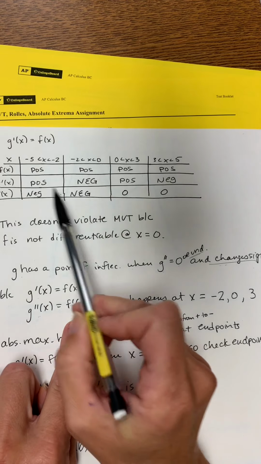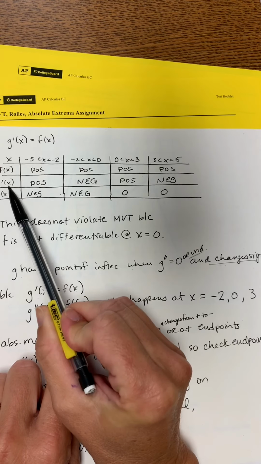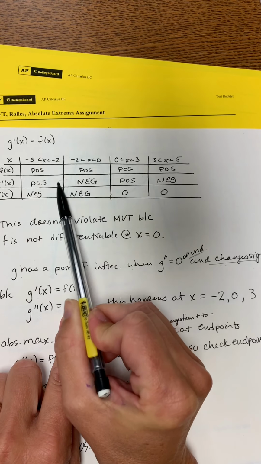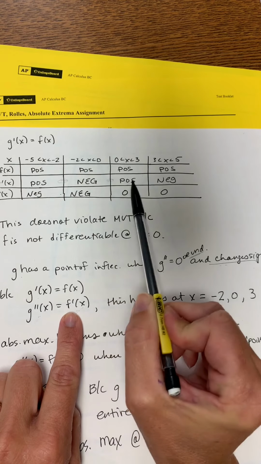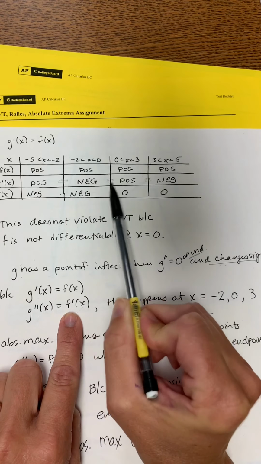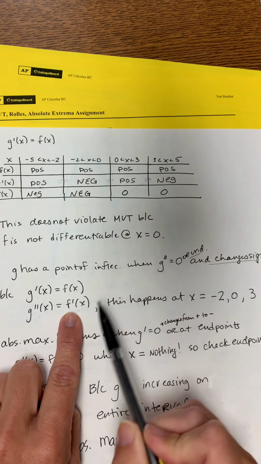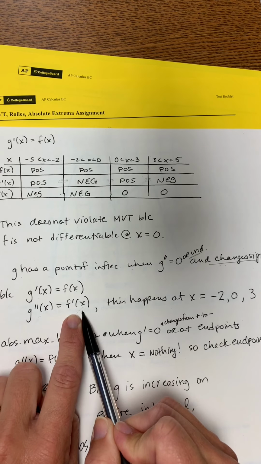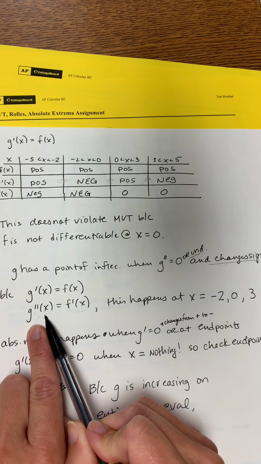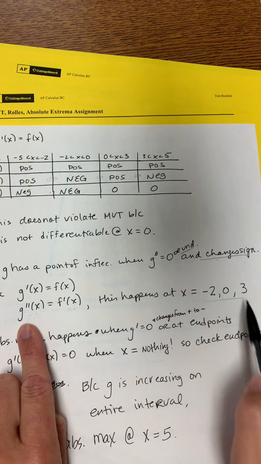So go up and look at my table. When does f prime change sign? Positive to negative here, negative to positive here, positive to negative here. So all three of these spots, at -2, at 0, and at 3. The first derivative of f changes sign, so therefore so does the second derivative of g. So all three of those points.